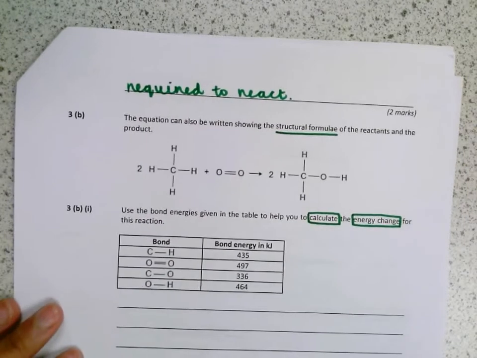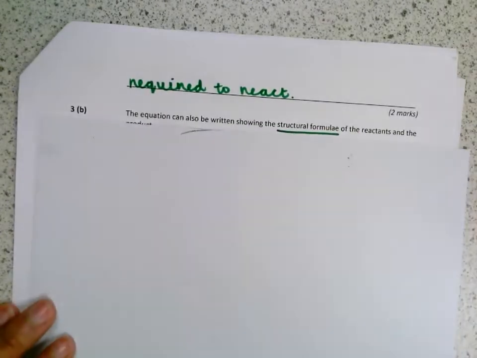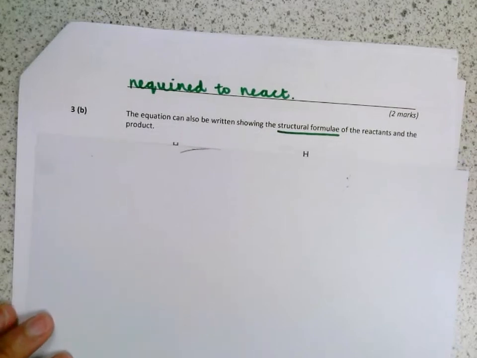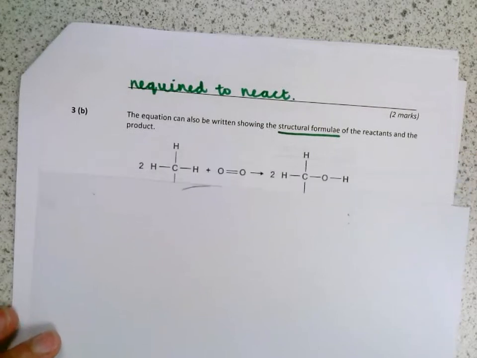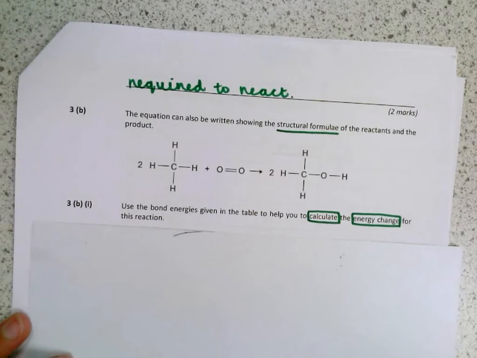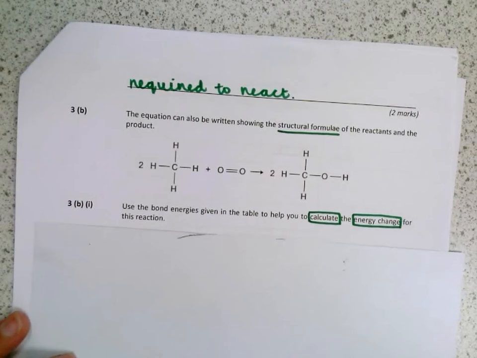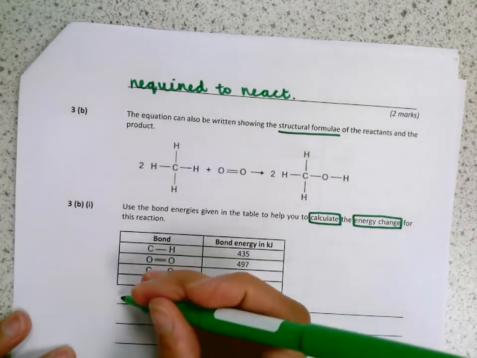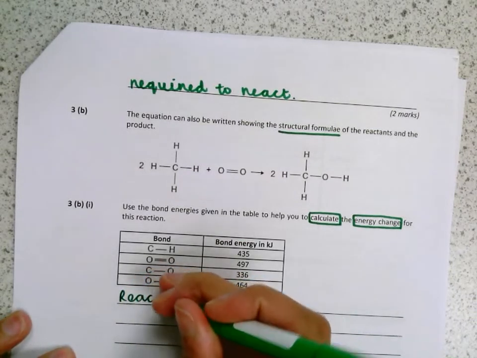or required to react. Next, the equation can also be written showing the structural formula of the reactants and the product. So 2 reactants and 1 product. Use the bond energies given in the table to help you calculate the energy change for this reaction. Okay, so we'll start with the reactants as we did last time.